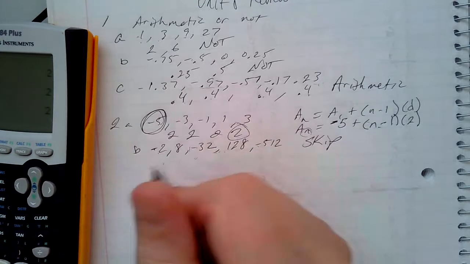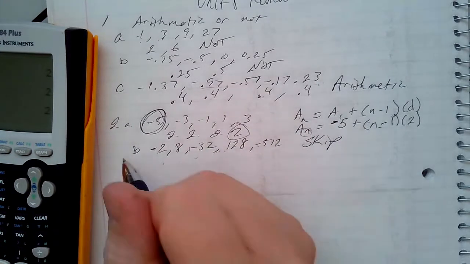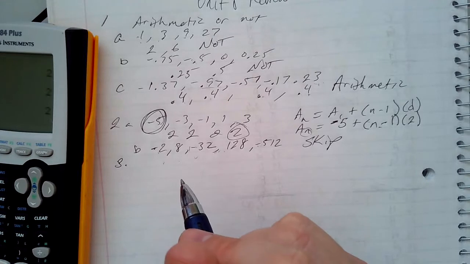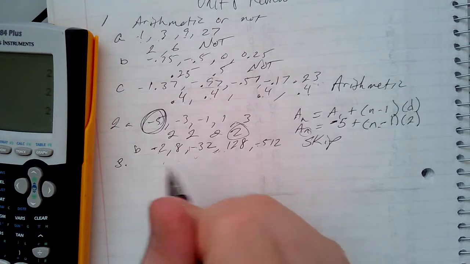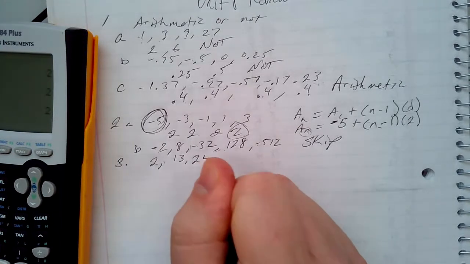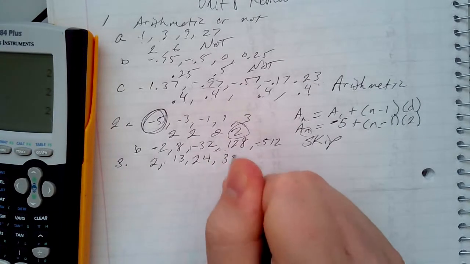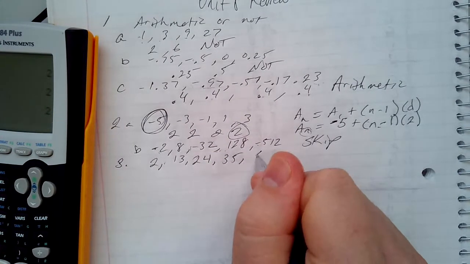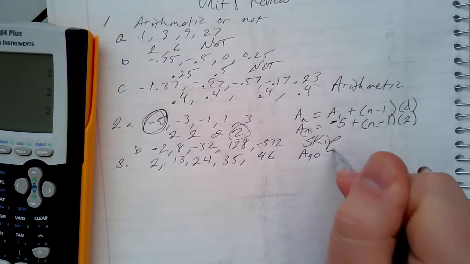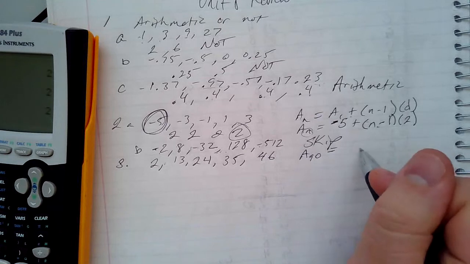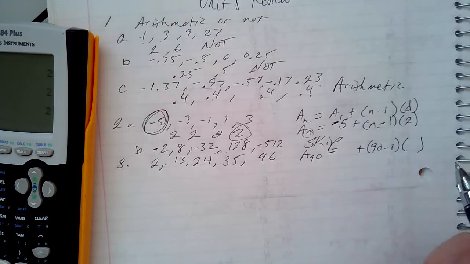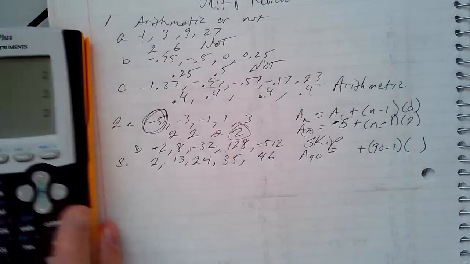Number 3. Number 3 says find a sub 90 for the following. Writing down this sequence 2. Maybe it's arithmetic, maybe it's geometric. Let's do some math first. So we want to know what is a sub 90, right? So we're looking for that first term, and then we're going to add it to 90 minus 1, and then find our common difference in there if it's arithmetic.